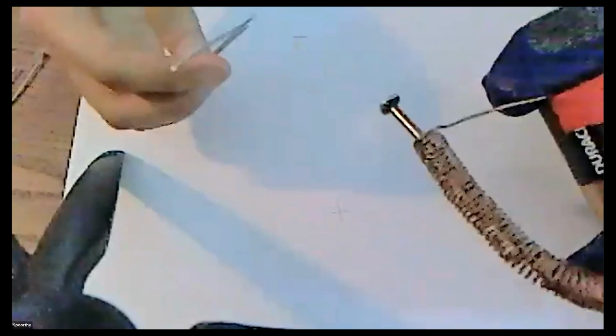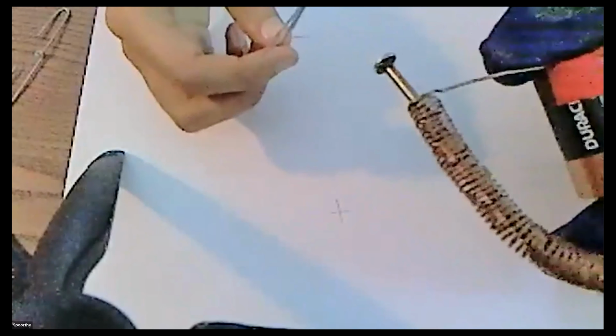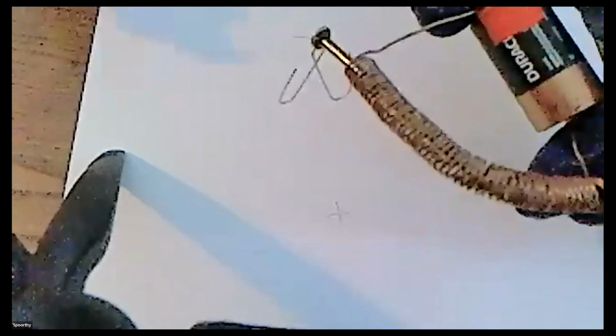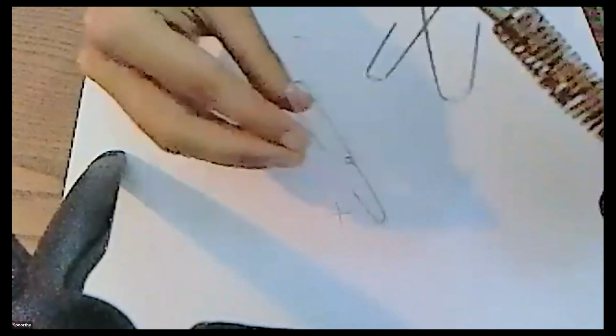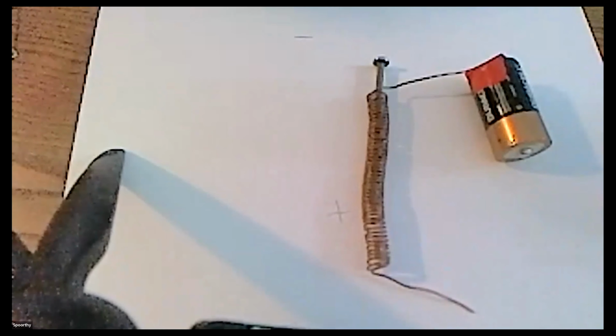Right now I'm wearing gloves, so you can't really feel the heat, but just make sure that you're not putting too much heat on the battery and the wire. So there you go. It picks up a paper clip. So it picks up one paper clip, two. It's better to do it with washers because they actually weigh more. So I'll get washers.